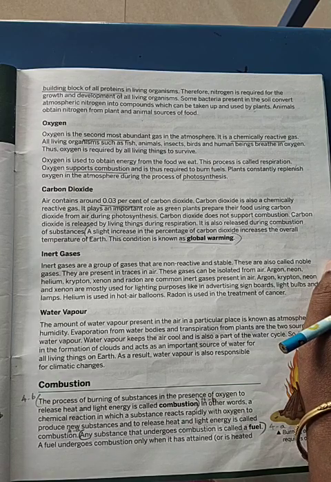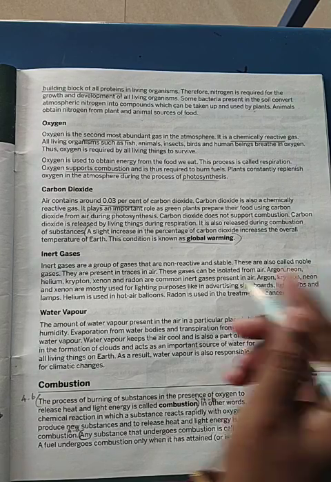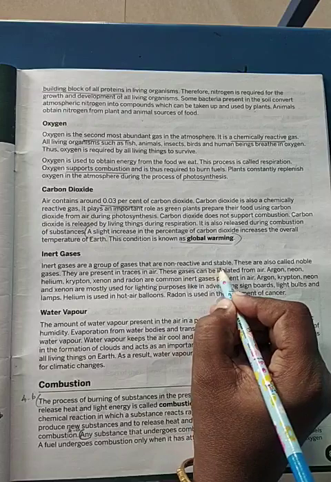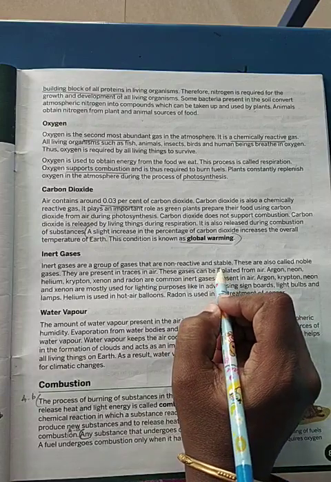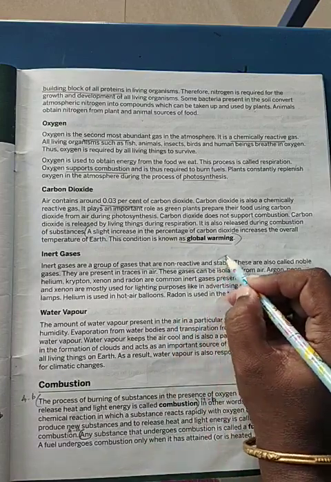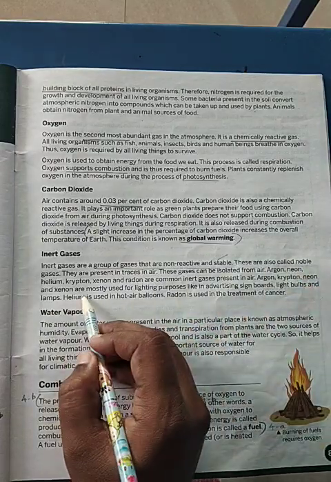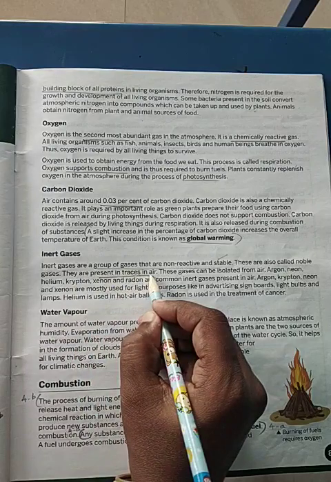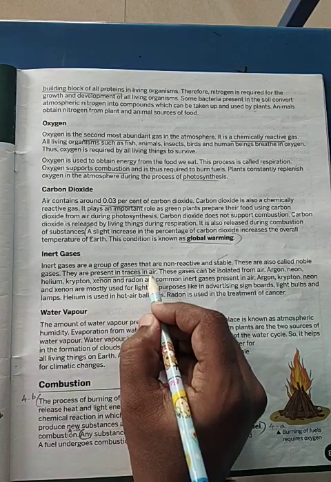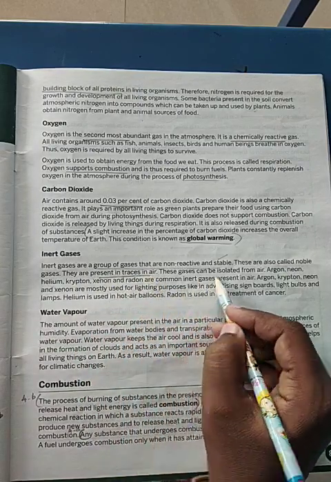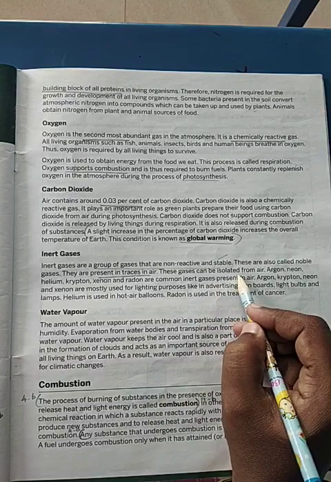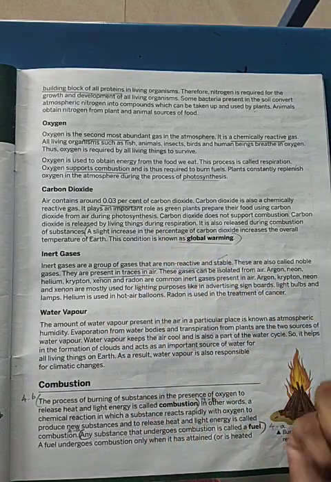Okay, coming to the inert gases. Inert gases are a group of gases which are non-reactive. They are totally non-reactive and very, very stable, and they are also called noble gases. They are present in traces. Traces means very, very less quantity. These gases can be isolated, which means they can be taken out.